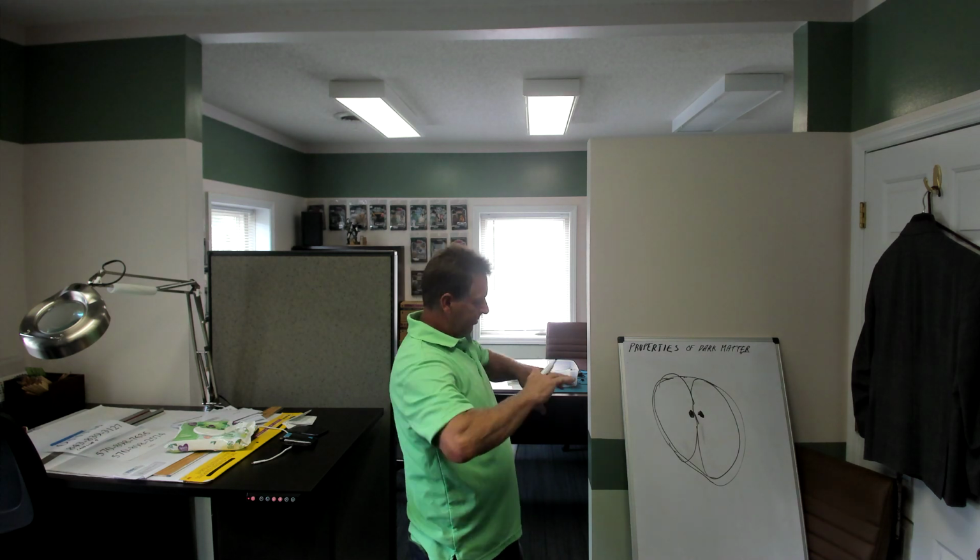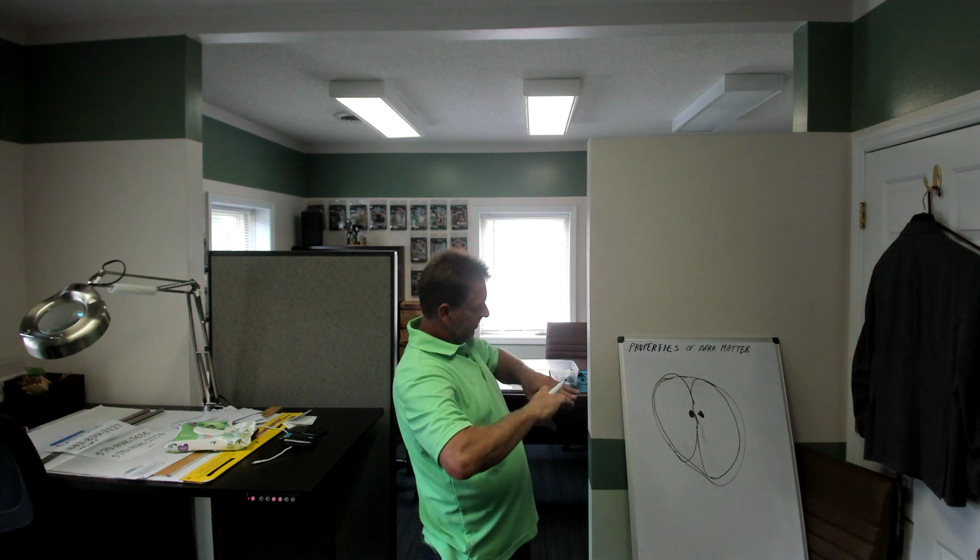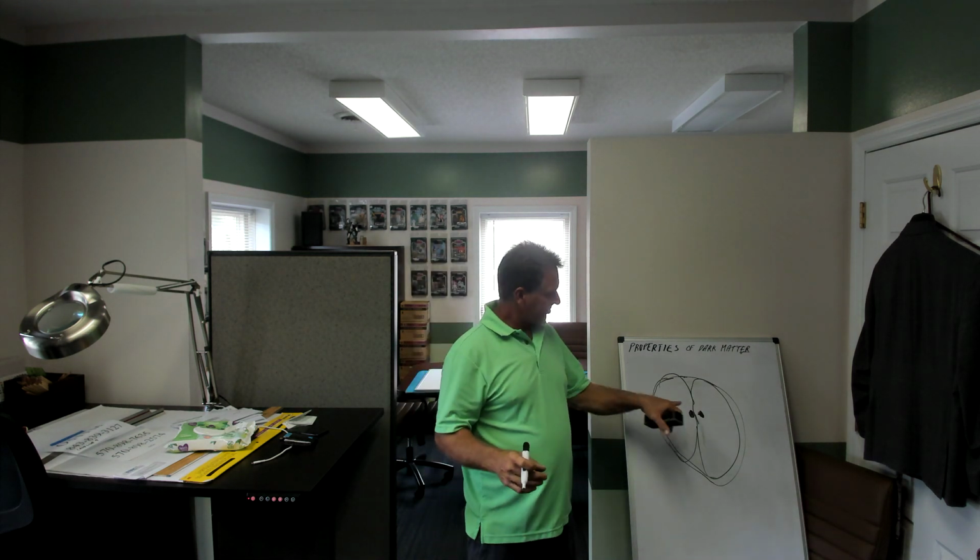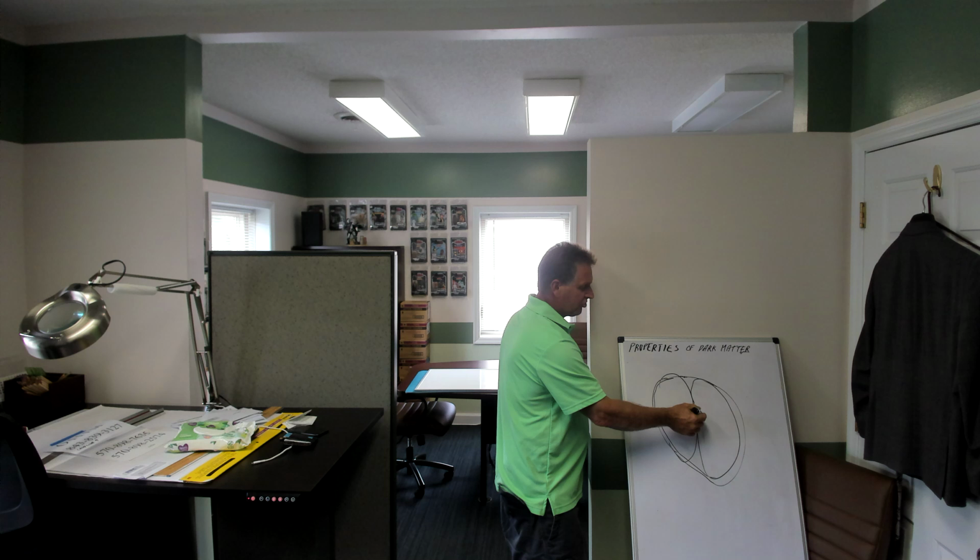So that's basically the dark matter collapses in fission. It's weird. It seems like it shouldn't do that, but in fission, the dark matter actually separates and collapses back around its original particle.